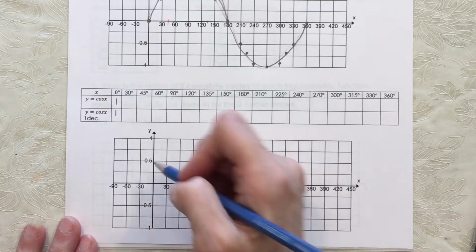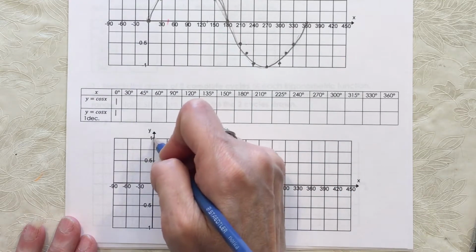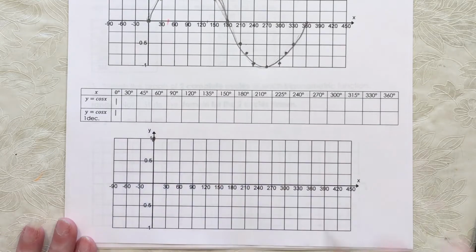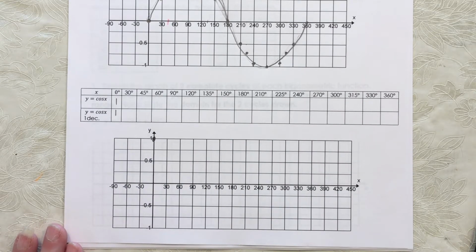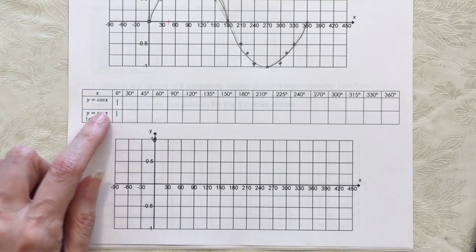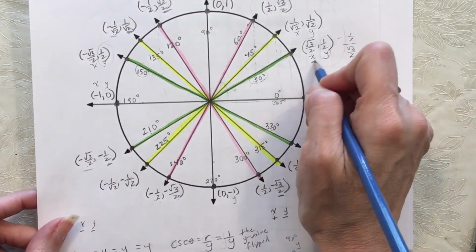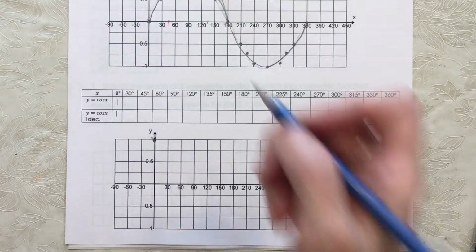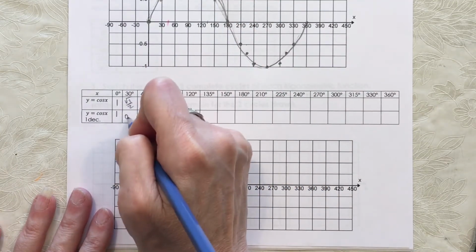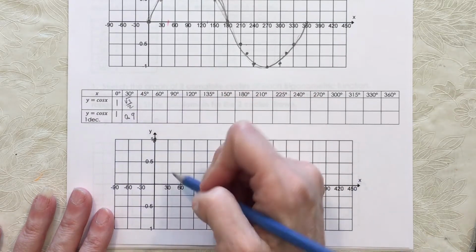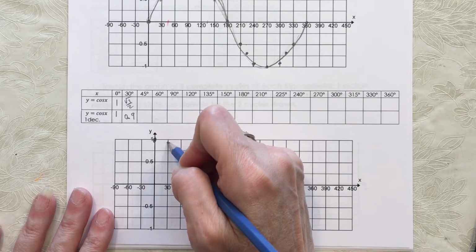So the point 0 for x, 1 for y. This is going to be on our parent function of y equals cos x. Cosine of 30 degrees, the x value, root 3 over 2, which we know from the previous question is about 0.9. So 30 and 0.9.